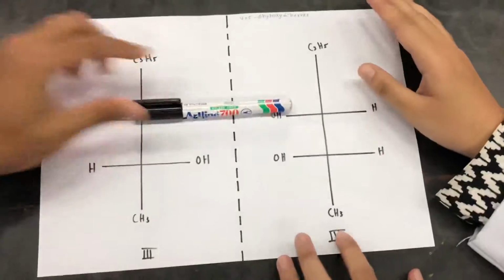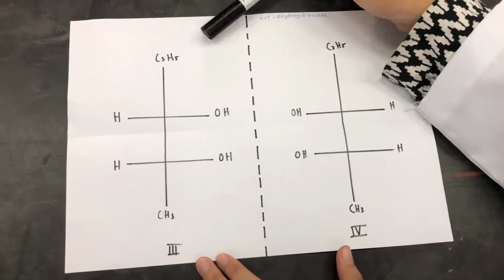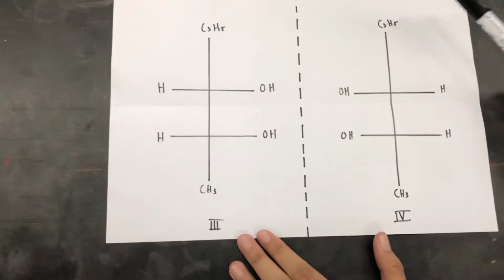So let's move on to our third and fourth isomers. The fourth isomer is the mirror image of our third isomer, which is for 4,5-dihydroxy-2-hexene.